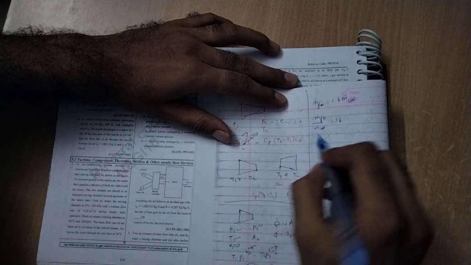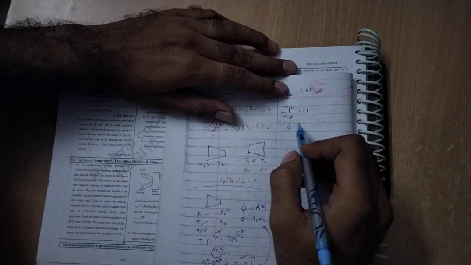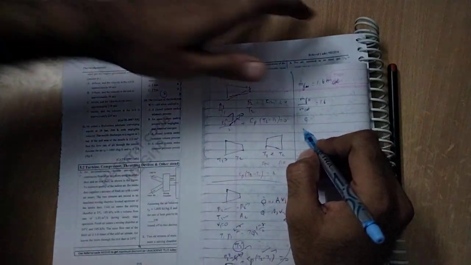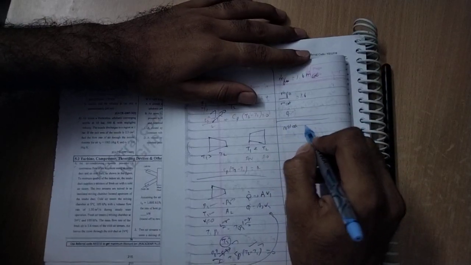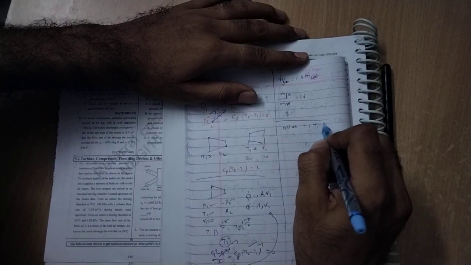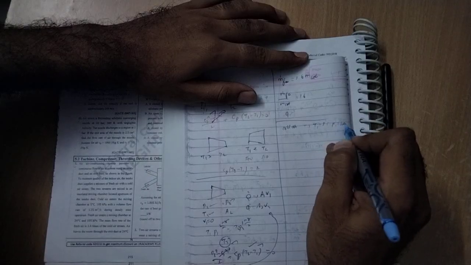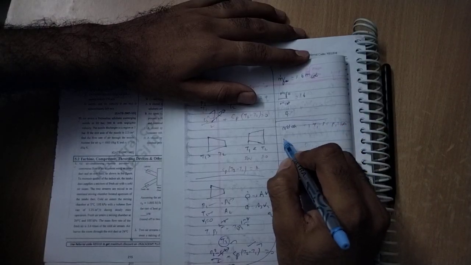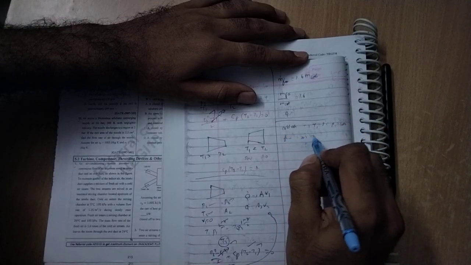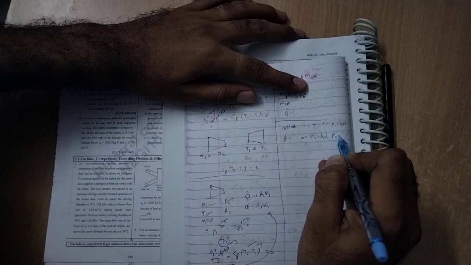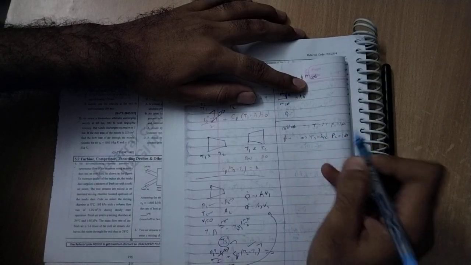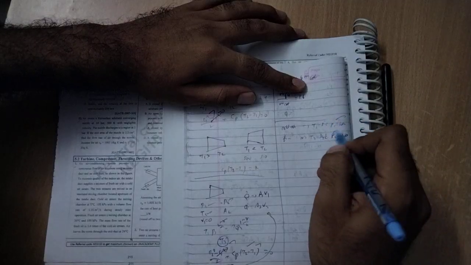So rate of heat gained by the air from the room, they are literally asking for Q dot, okay. So I'll just write for the cold air: T1 is 5 degrees Celsius, P1 is 105 kilopascal. Fresh air, temperature T2 is 34 degrees Celsius, pressure is 105, the same pressure.